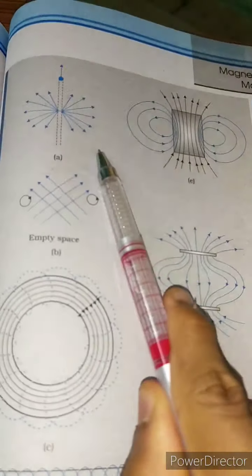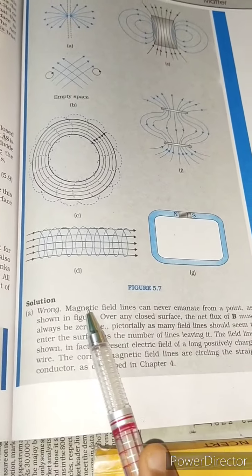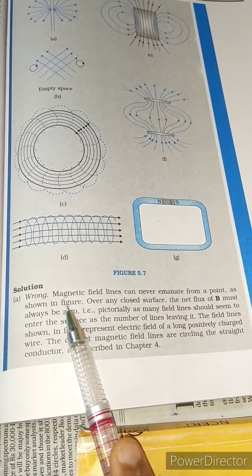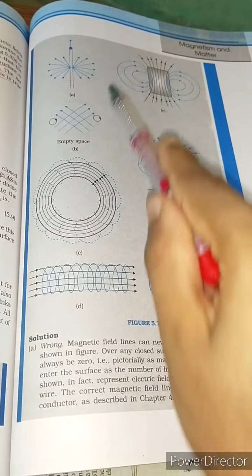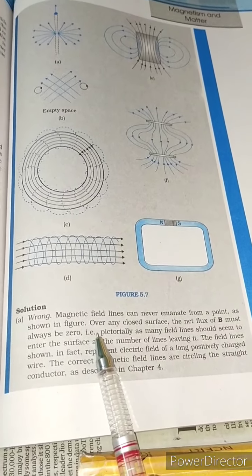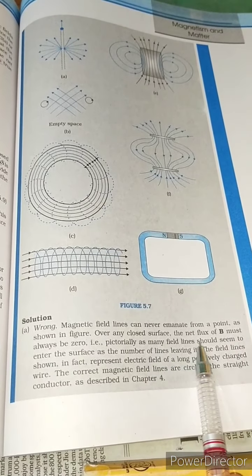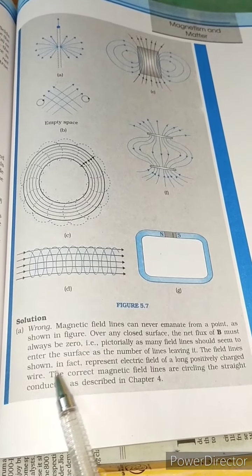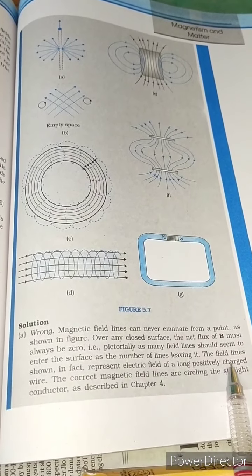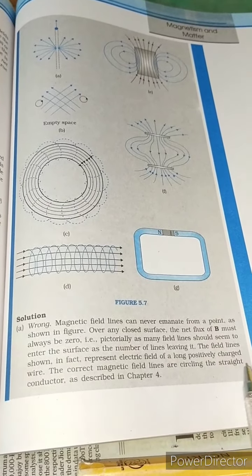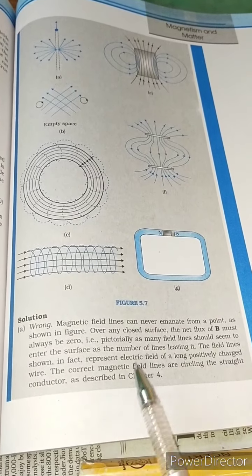Let us come to figure A. Do you think it is correct? I don't think so. It's wrong. Magnetic field lines can never emanate from a point as shown in the figure. And over any closed surface, the net flux of B must always be 0. Pictorially, as many field lines should enter the surface as leave it. The lines shown in fact represent electric field lines of a positively charged wire, and the correct magnetic field lines are circles around a straight conductor, as described in chapter 4.